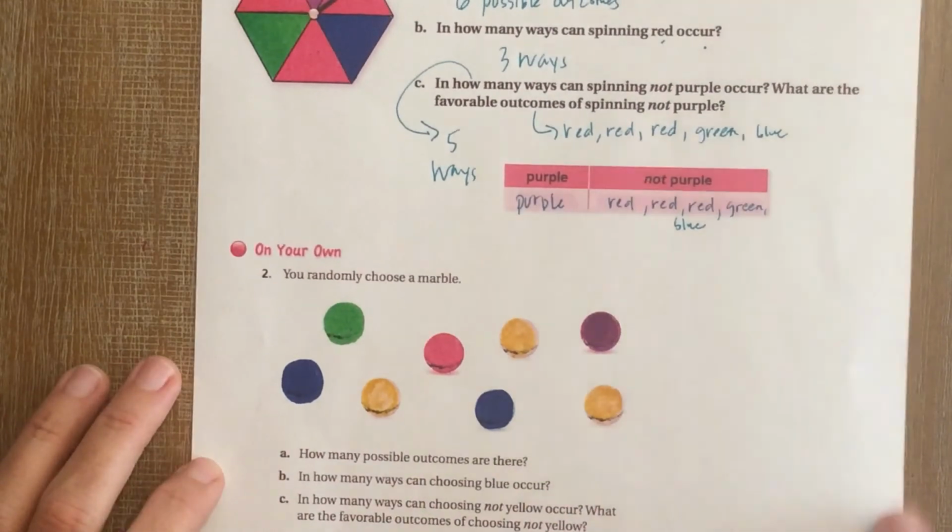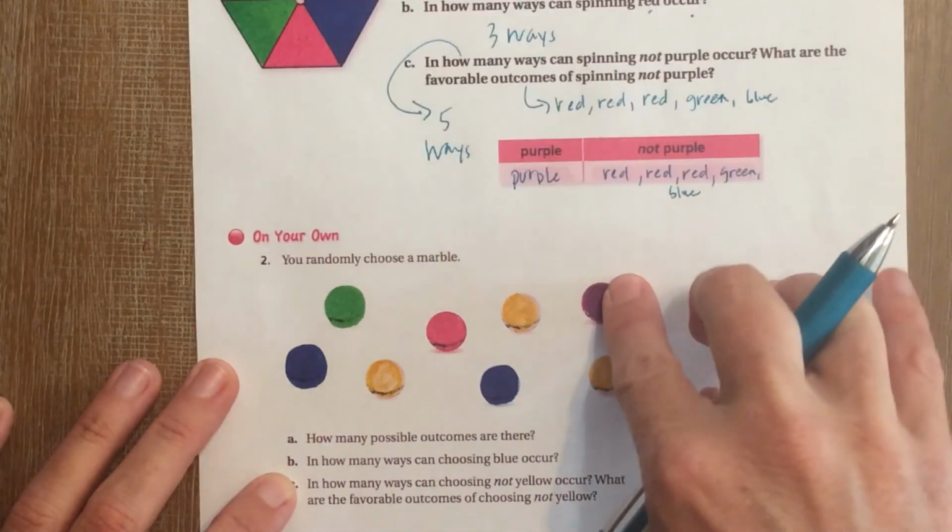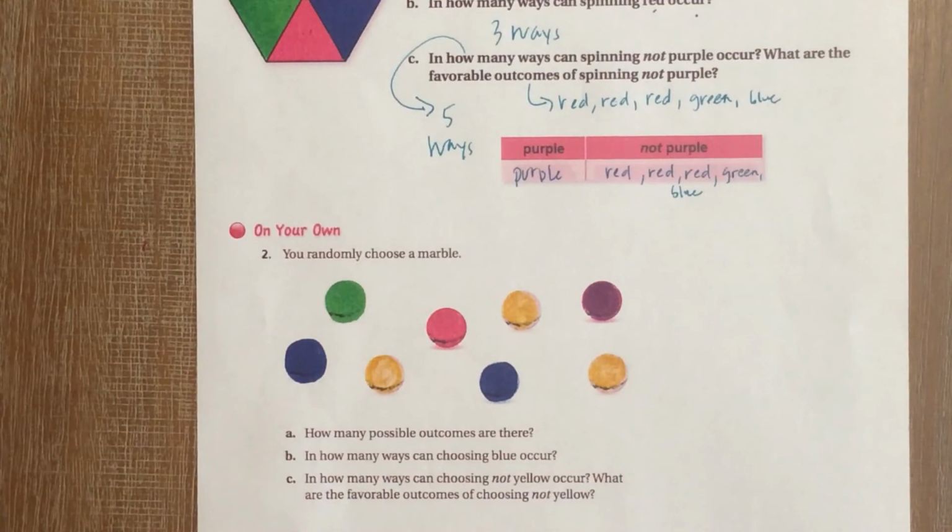All right? Let's look at the next one. It's not really an example, it's the on your own section. Again, there's purple, these are blue, okay? Go ahead and pause this and give it a try.